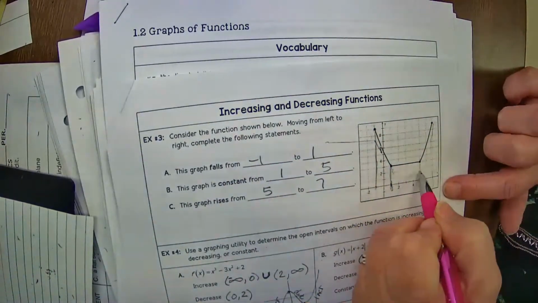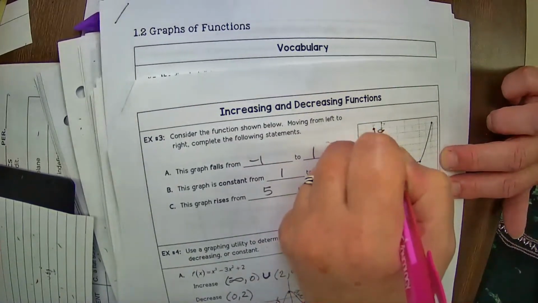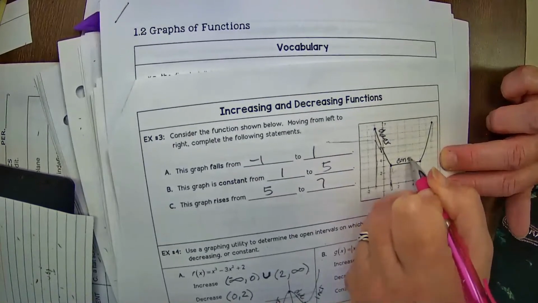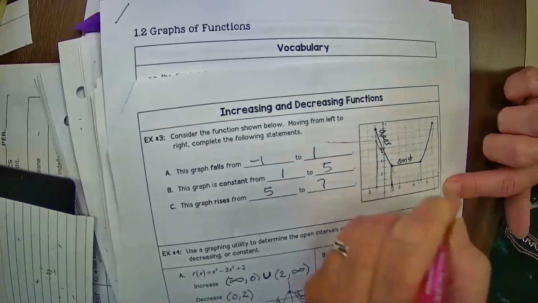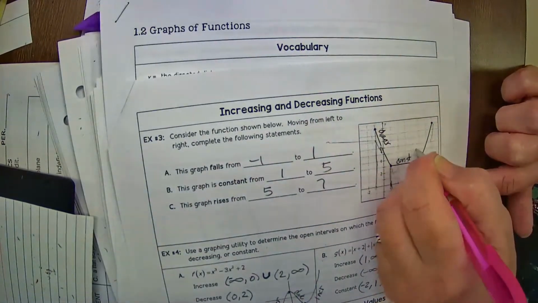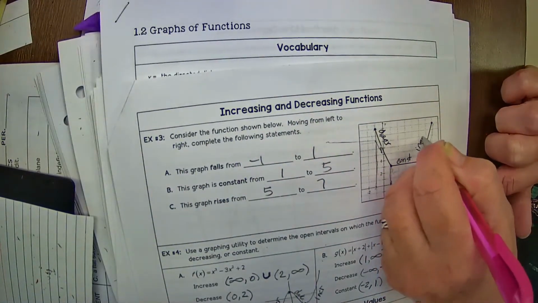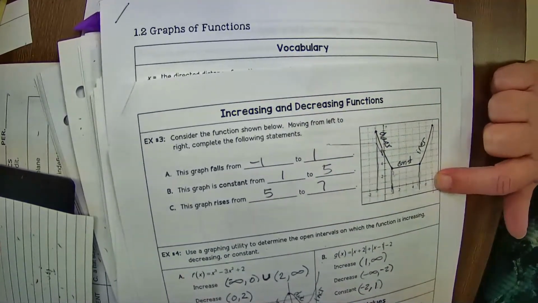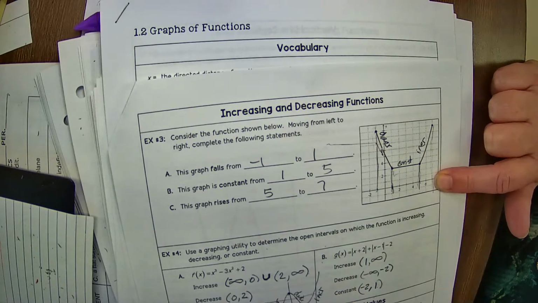All right, then it's constant. So we're decreasing, and then we're constant from 1 all the way to 5. And then we increase from 5 to 7. Okay, so is everybody okay with the idea of increasing and decreasing looking at a graph?